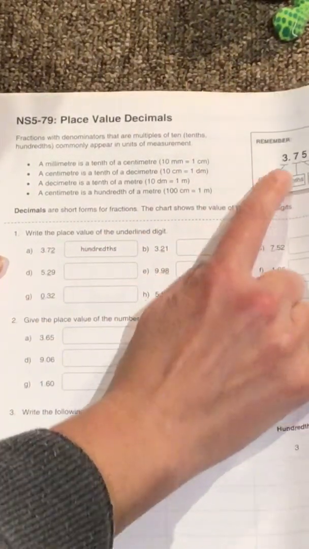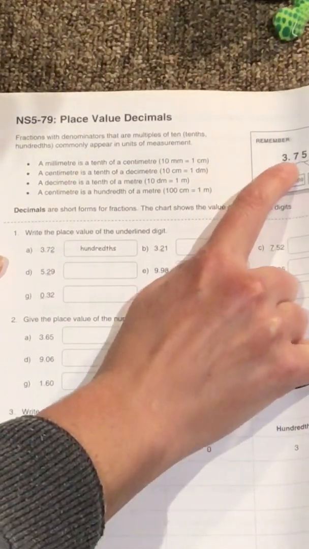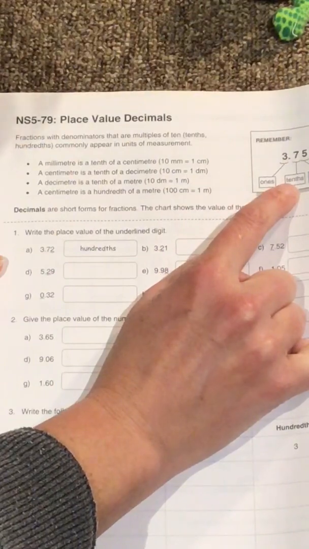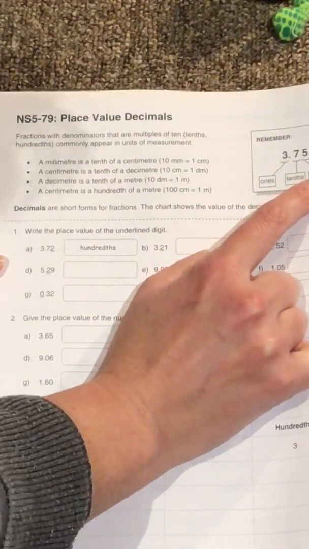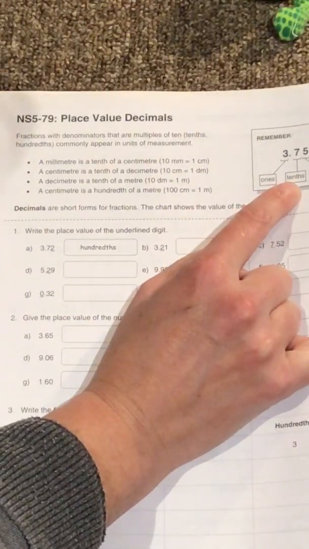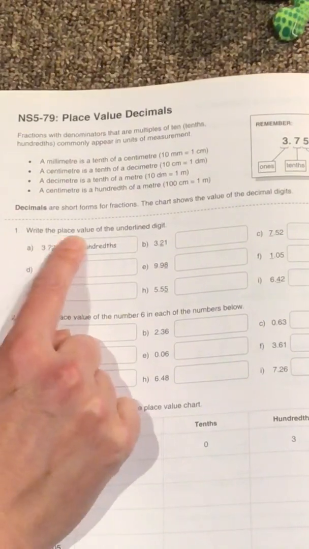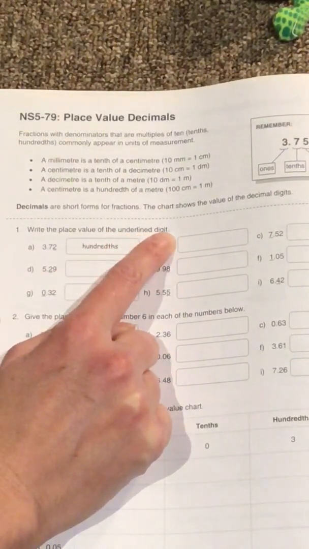So just like we did, right? You find the dot. To the left of the dot or the decimal are the ones. First one on the right is the tenths, and then the hundredths. I find that a little bit tricky to say, but I'll try to make it different so that tenths sounds different than tens. So question number 1 is asking you to write the place value of the underlined digit.